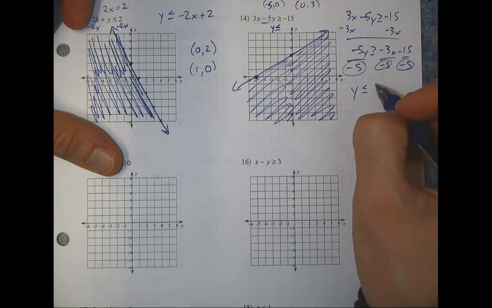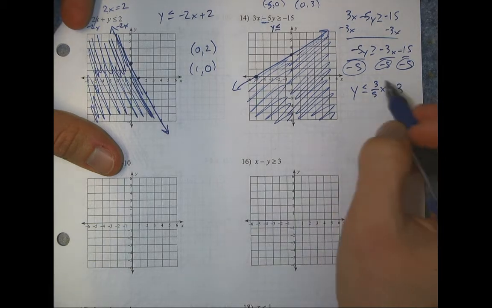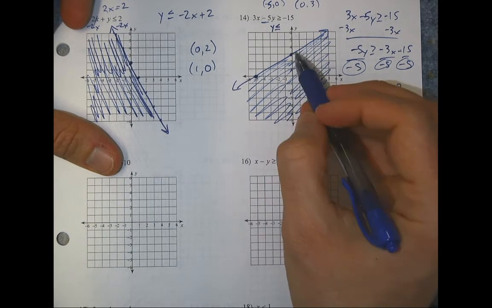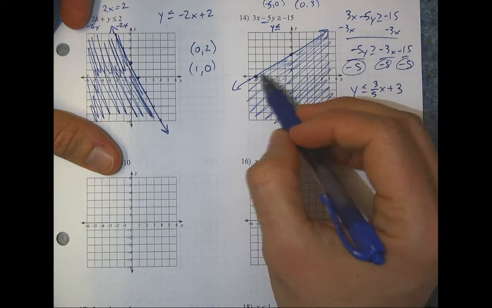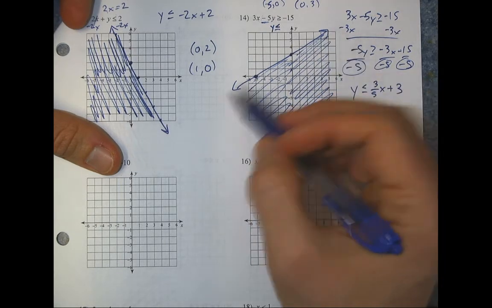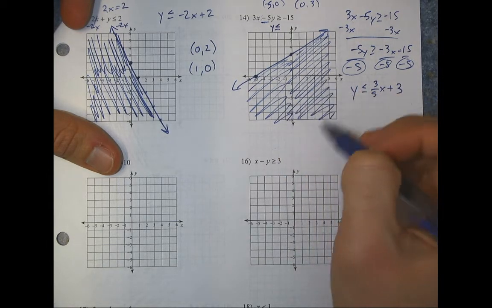Negative and a negative would be a positive 3/5 x, that's my slope. And a negative divided by negative is a positive 3. And if I was plotting this, I would go to 3 on the y-axis, and I would go up 3 over 5, and then down 3 over 5. And that would draw the same exact line, but you can see it says y is less than, so I shade down here.